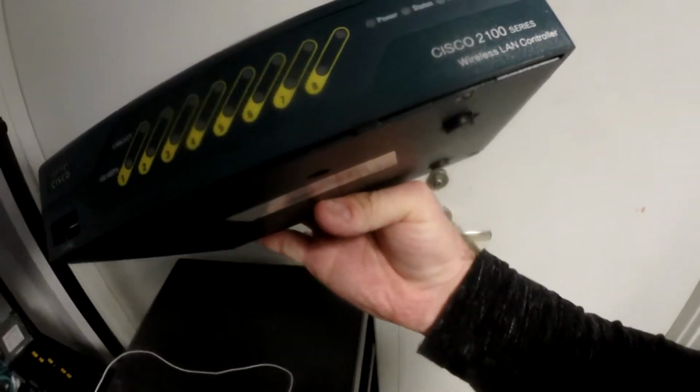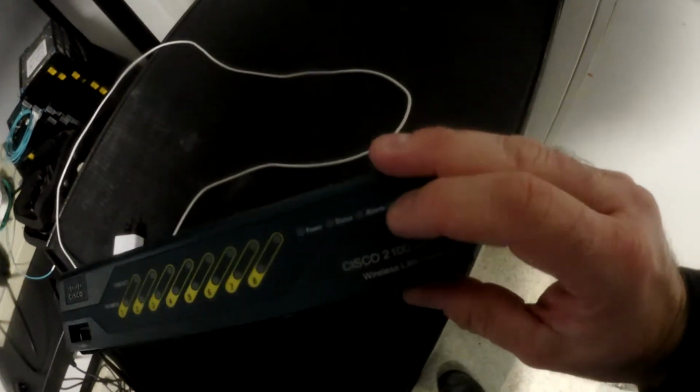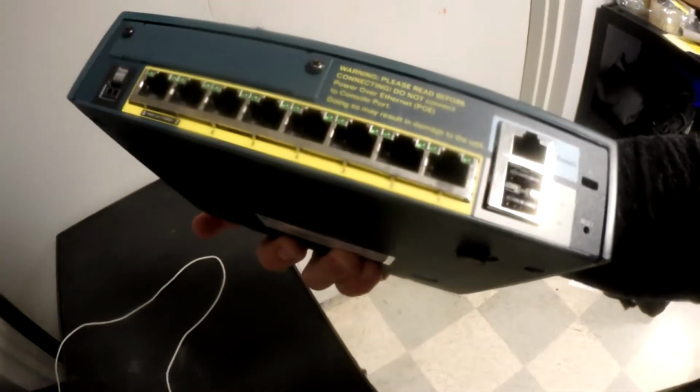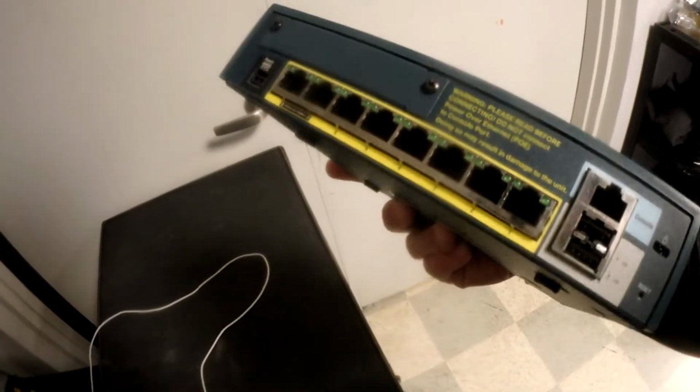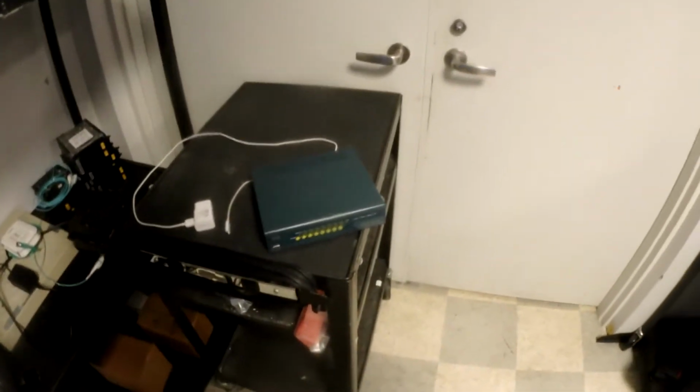I don't know too much about it. There's a couple indicators. There's power, status, alarm, and AP. AP, from my understanding, is as soon as an access point shakes hands with this thing, then it lights up AP. But I don't know. This is a very interesting setup, we'll say that. I guess it makes it so you can configure just this thing, and then you could have 1,000 access points plugged into this, and it would just automatically go out and configure them all, I guess.